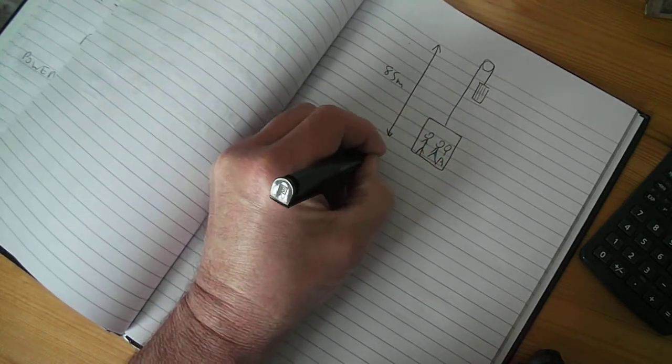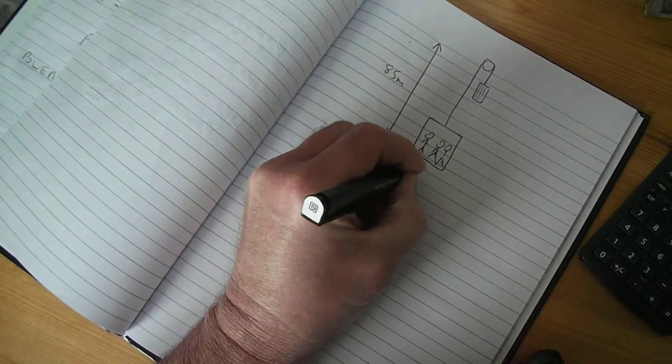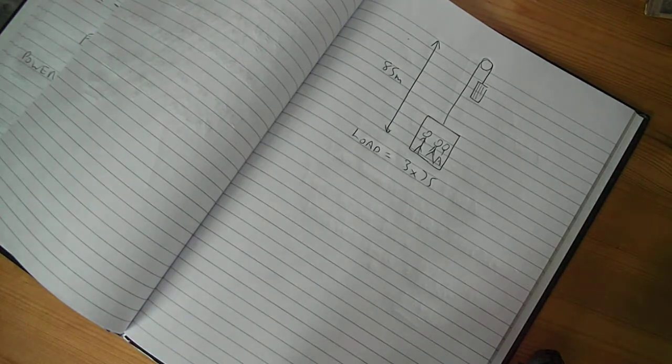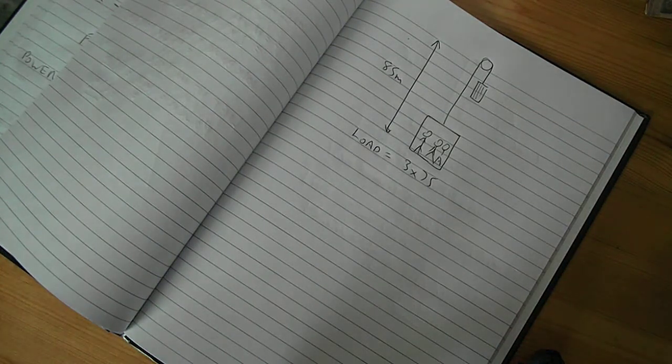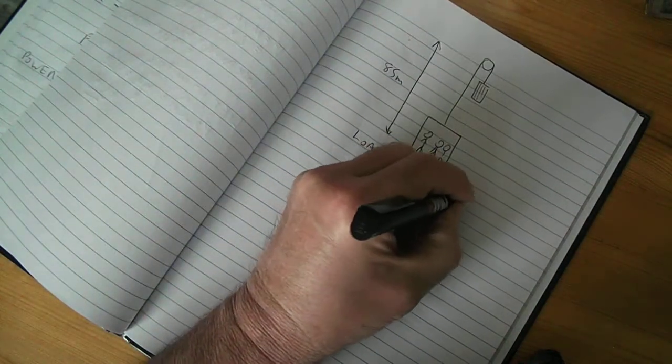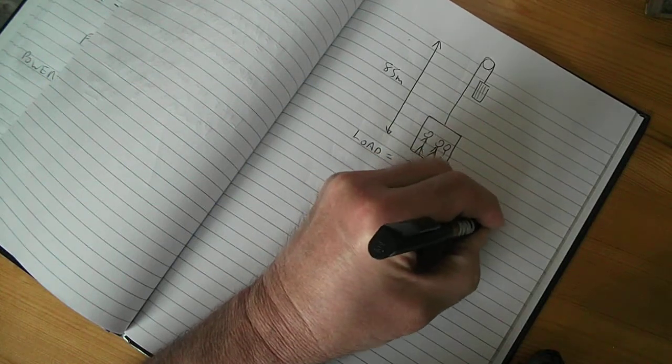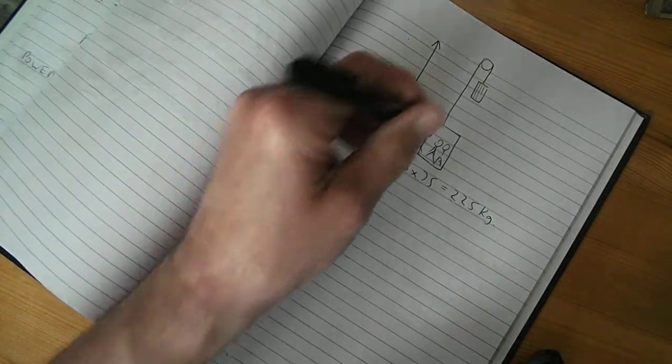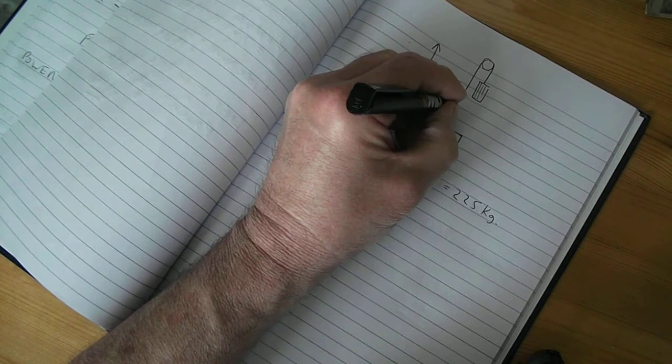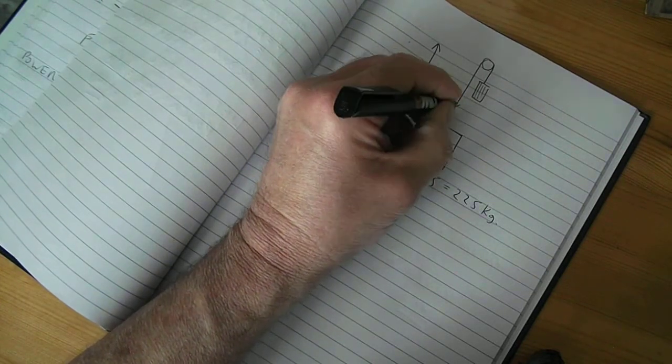So the load is 3 times 75, 225 kilograms.